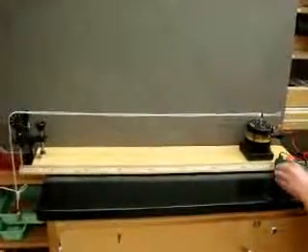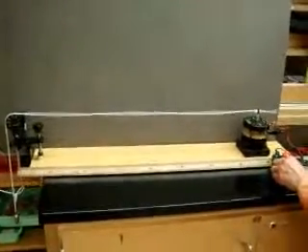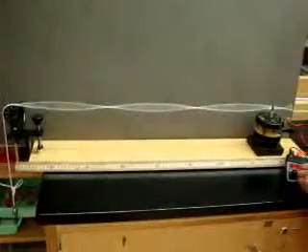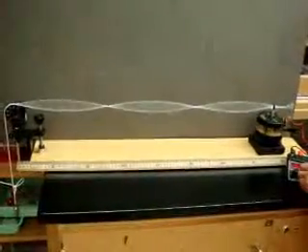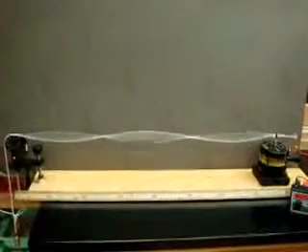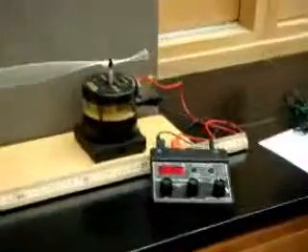Okay, now I will adjust the case for three loops, and I'm trying to adjust that to get the standing waves with clear loops. Here you go, maybe a little more adjustment. You can see now the three loops very clear. I can see the antinode where there's maximum vibration, the node which has no vibration at all. Okay, and we can calculate the frequency of this, F3, if we find F1.